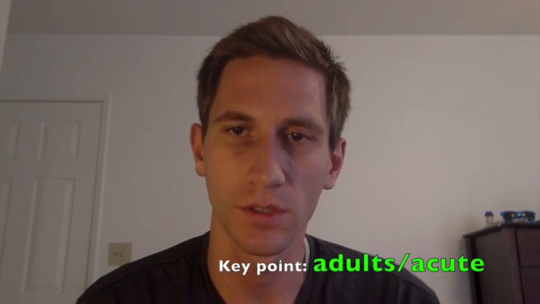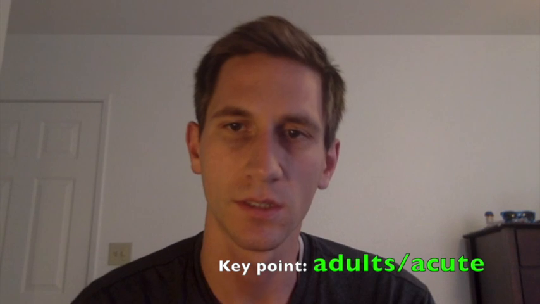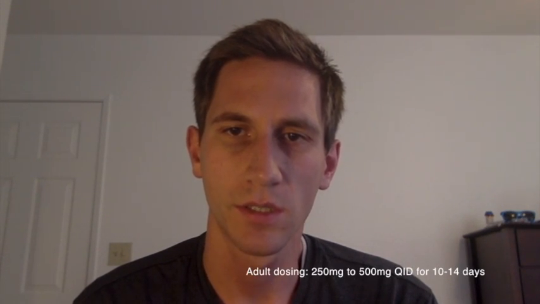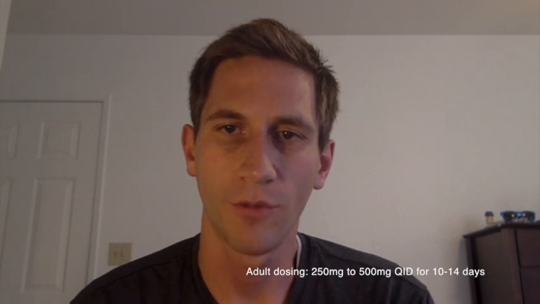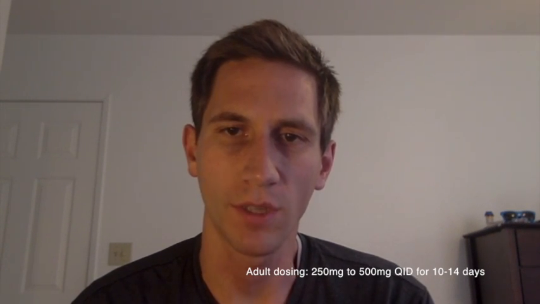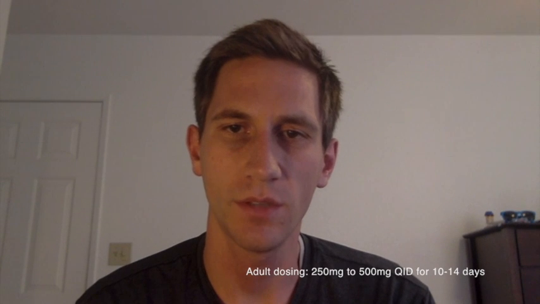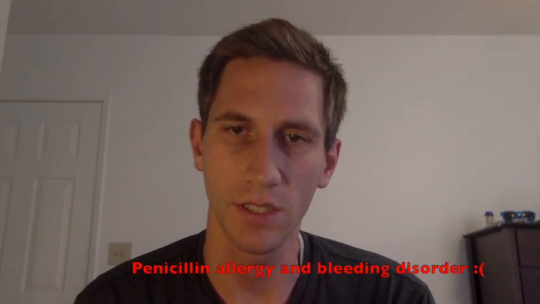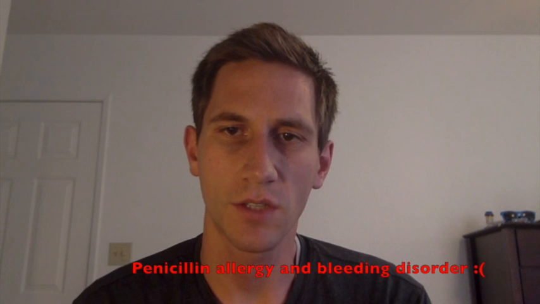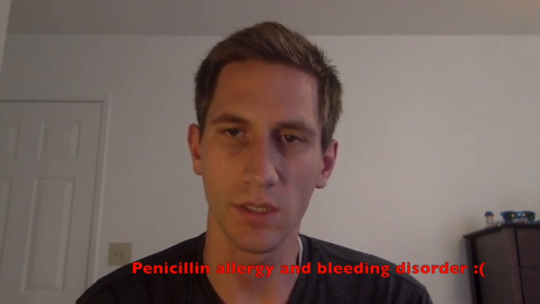The second drug is cephalexin, brand name Keflex. This is very similar to the first drug, only now it is the drug of choice for adults with soft tissue infections. The specific dosing for this drug is 250 milligrams to 500 milligrams 4 times a day for 10 to 14 days. It should not be used in patients that have a penicillin allergy as well, and it is contraindicated in patients that have a bleeding disorder due to the vitamin K interaction.